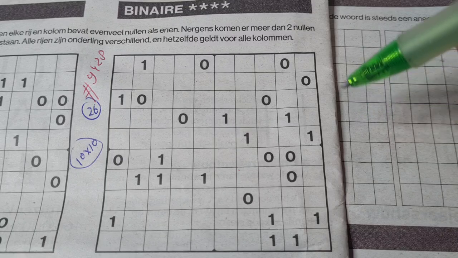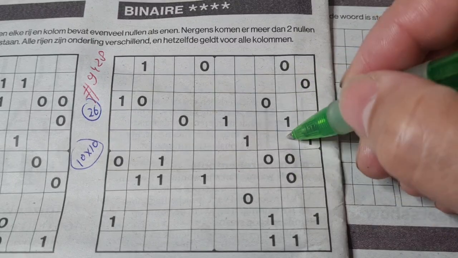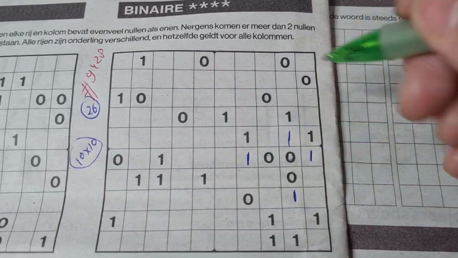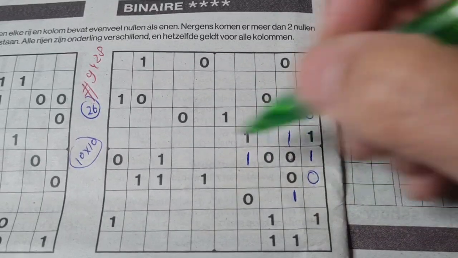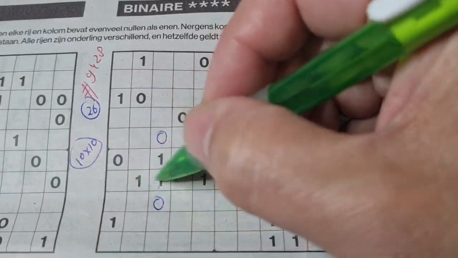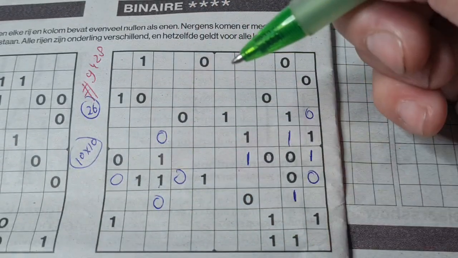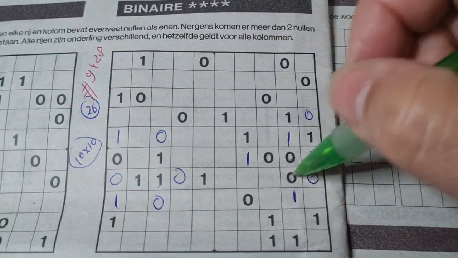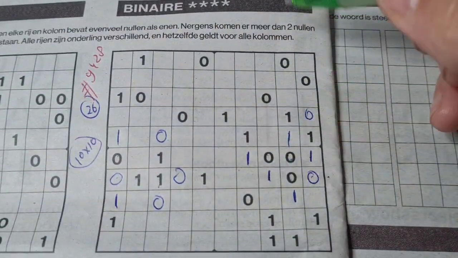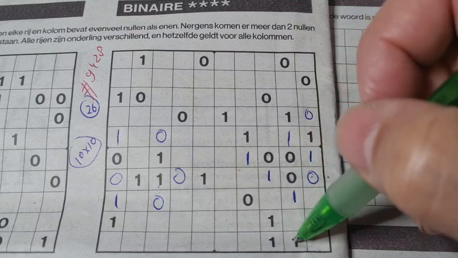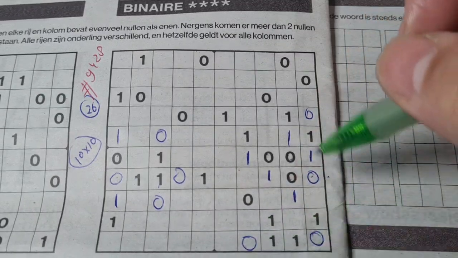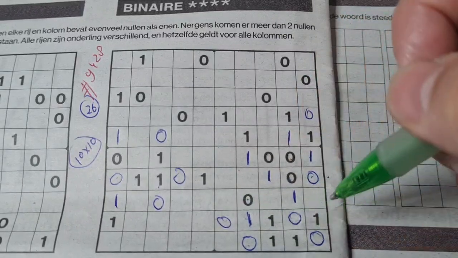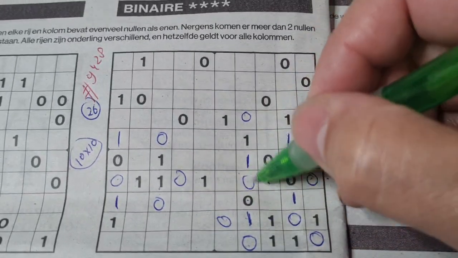Alright, so let me start with the O's. Double O's, here one, there one. Now the double ones, here no, there no. Now the double O's, here one, there one. Double ones, here no, there no. Between the O's comes in 1. Double ones, here no, there no.